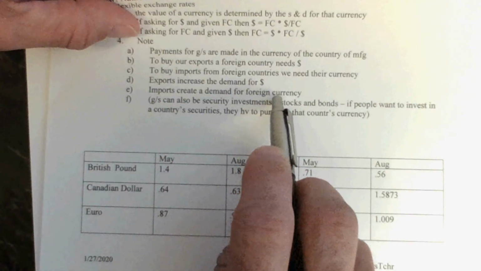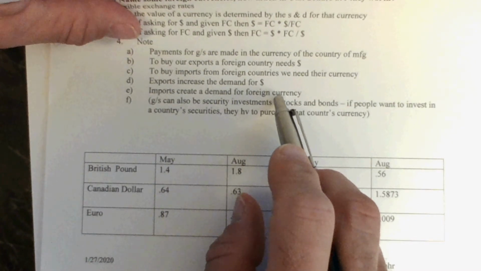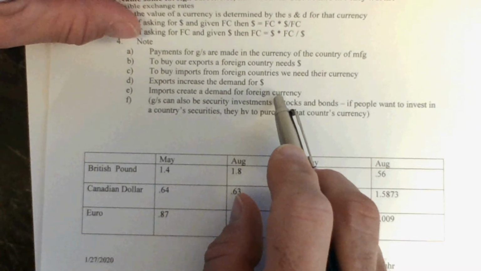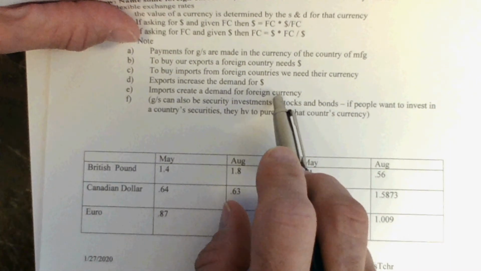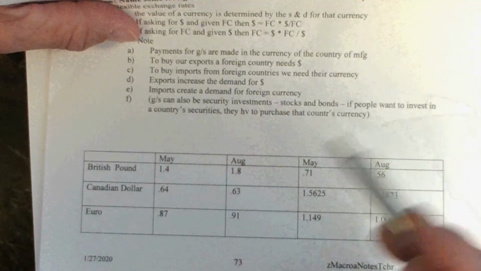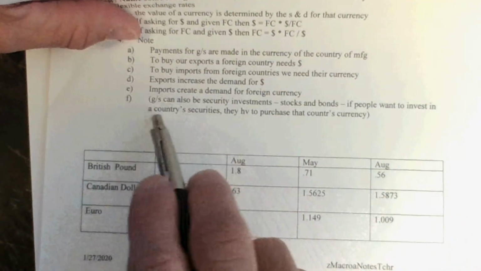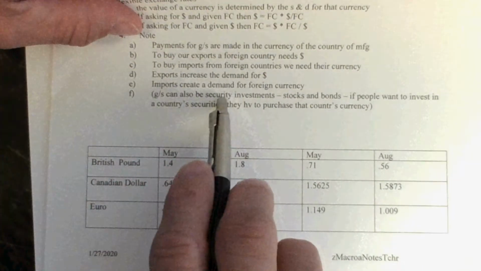If a car distributor in the United States wants to buy Toyotas, they're going to have to exchange dollars for yen, to give to the company in Japan supplying the cars, which can then sell them in the United States for dollars. When I say goods and services, I also mean any need to exchange currency.